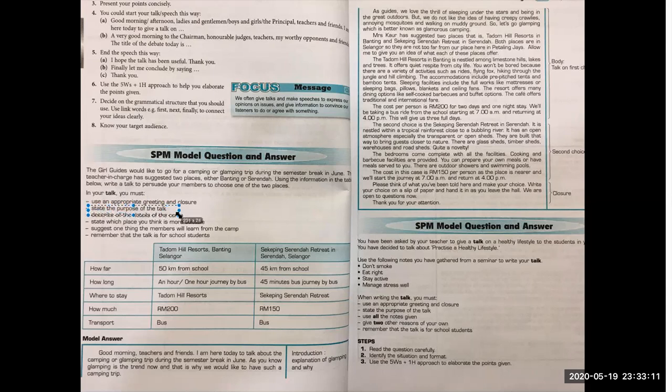You have to state the purpose of the talk, normally at the beginning, right after your greeting. Okay, describe all the details in the camp. So here are all the details, and your job is to use all of them. Okay, the keyword here is all of them. Right, which place you think is more suitable? So you have to suggest one place that you think is better than the other one, and you have to suggest one thing the members will learn from the camp. So what will you learn from the whole camping trip, right?